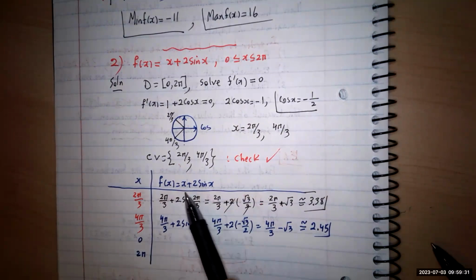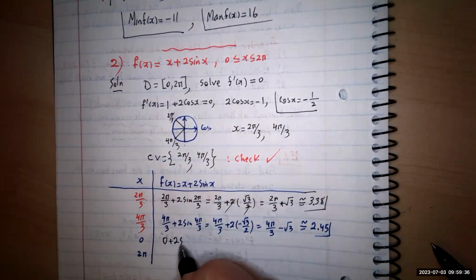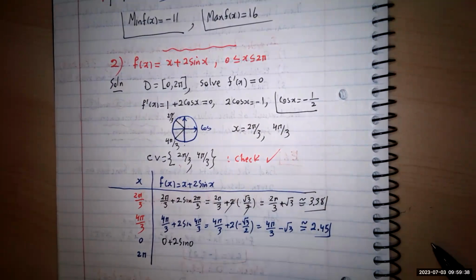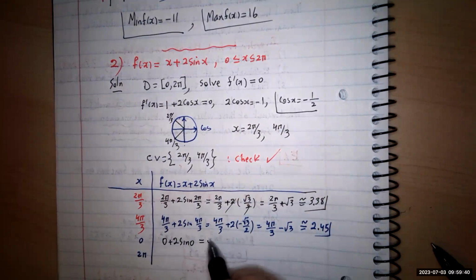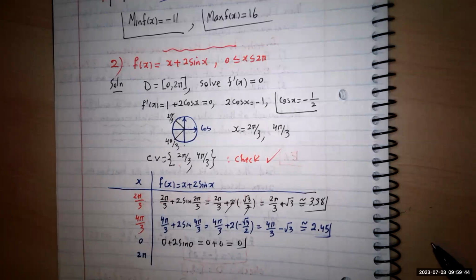That would be 0. It's a substitute that gives 0. 0 plus 2 sine of the 0. You know that the sine of the 0 is 0. So that gives me 0 plus 0, which is equal to the 0. So the next number is 0.